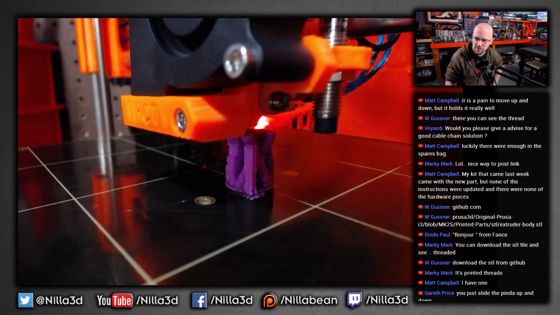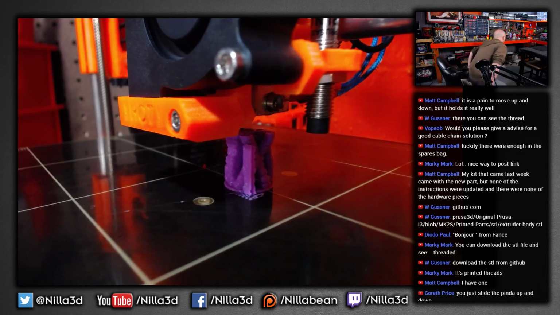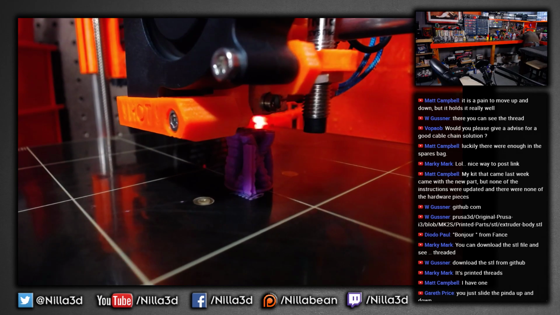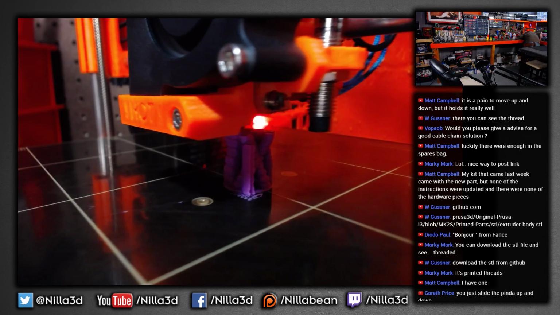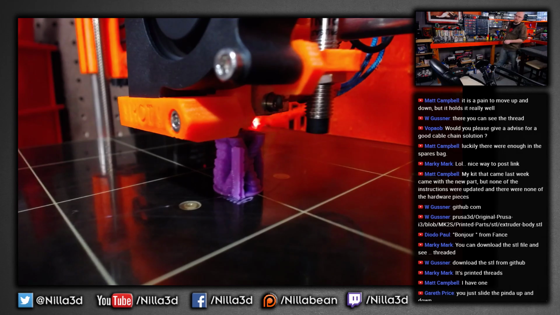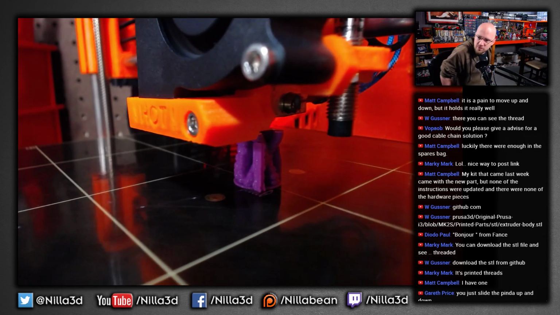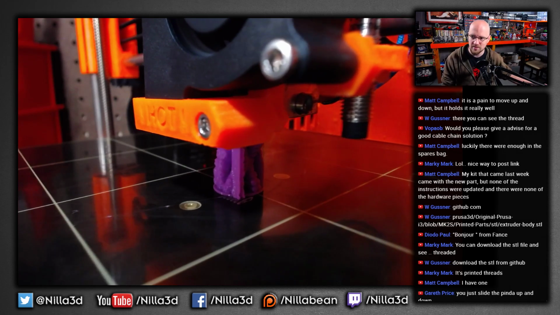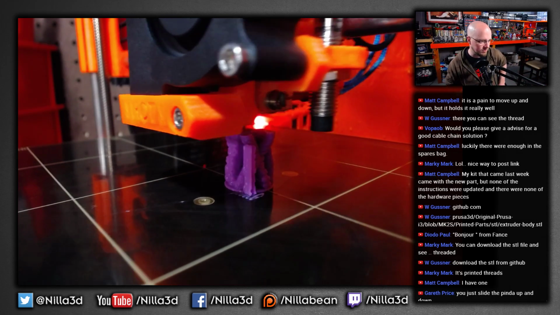Did I print support material on that? Shit. Oh no, supports were enabled. I actually didn't want to have supports on that. I hope it doesn't print a bunch of internal supports.